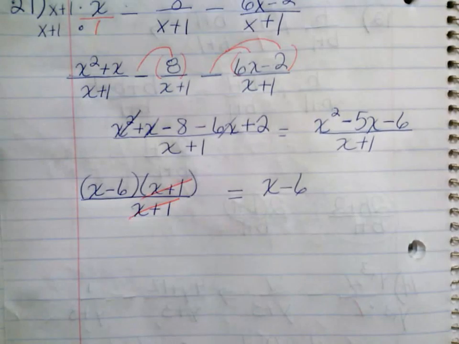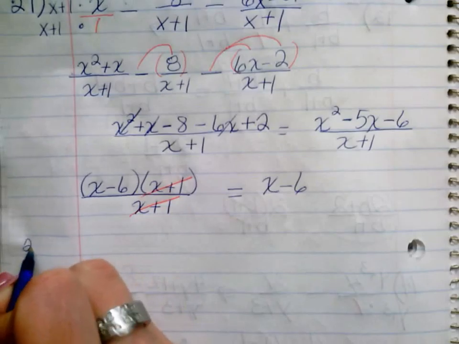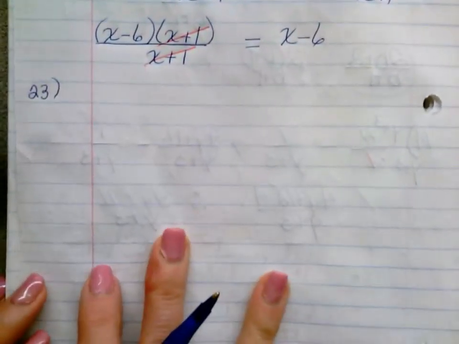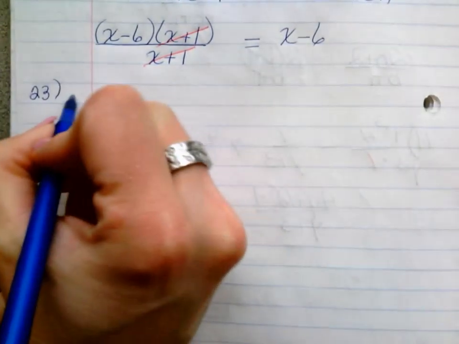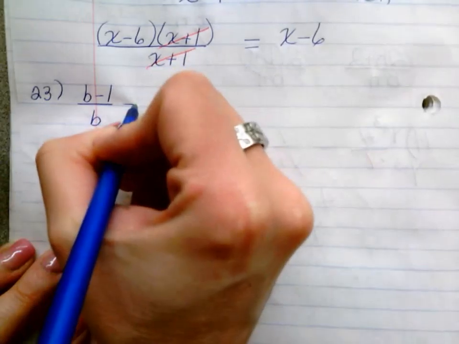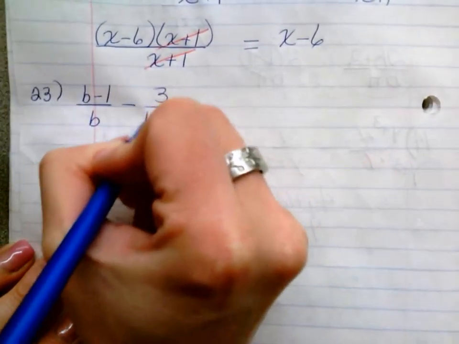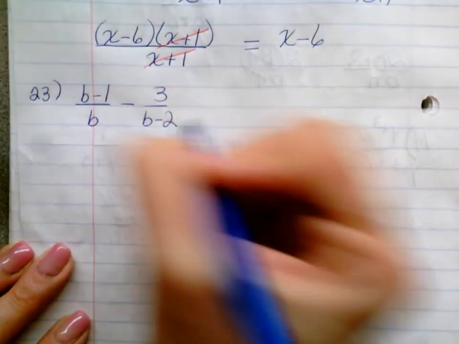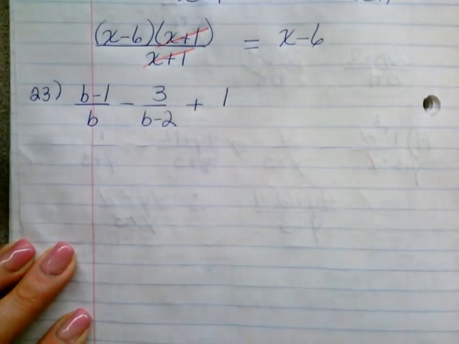Number 23. Another one that has 3 parts. But this one is not all subtraction. b minus 1 over b minus 3 over b minus 2 plus 1.